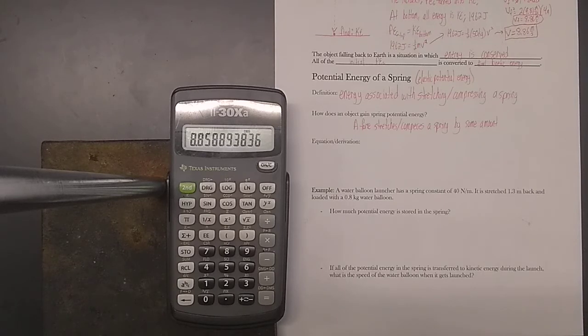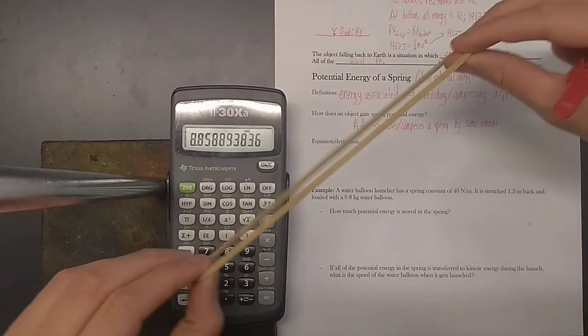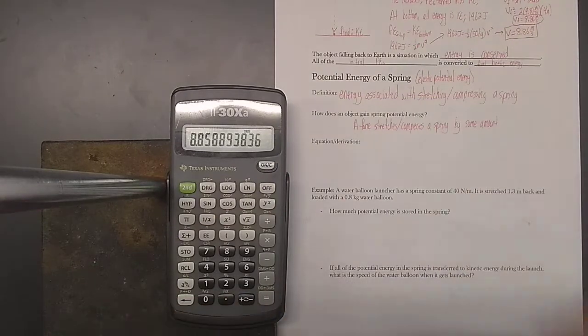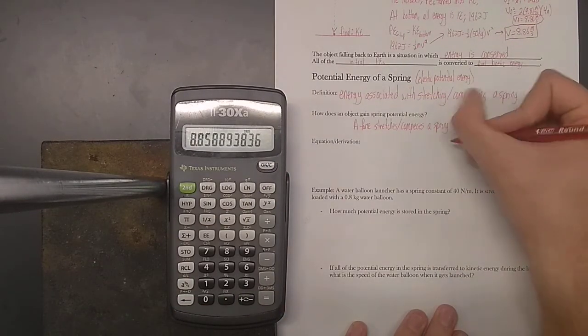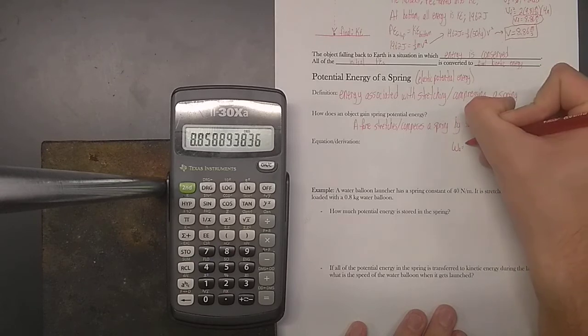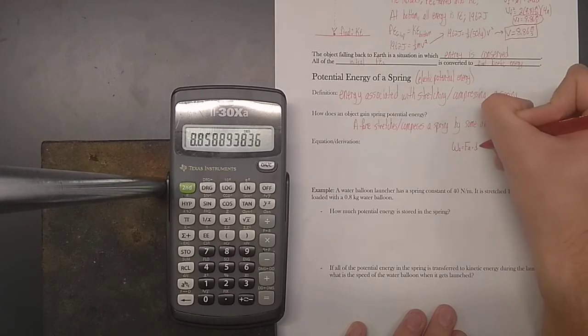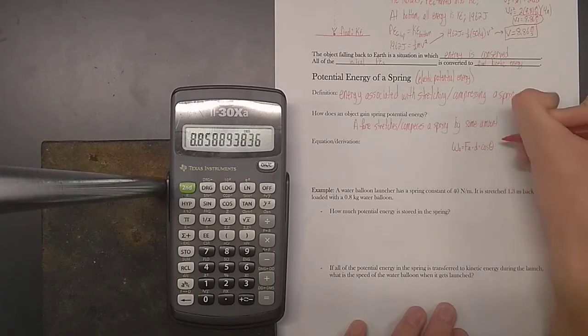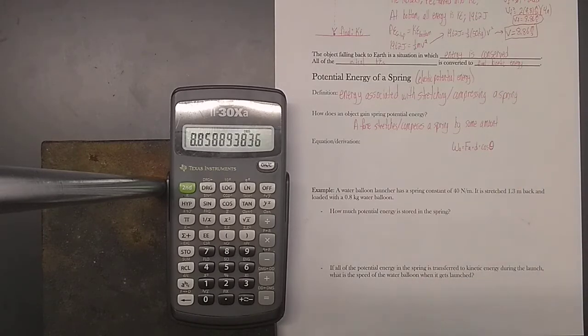Okay, so the equation. Just like the others, we're going to figure out how much work is done when, let's say, a spring like this rubber band is stretched. Okay, so the work being done would be equal to an applied force times the displacement times cosine of theta. But once again, what applied force are we talking about? What displacement? Let's go back a little bit.